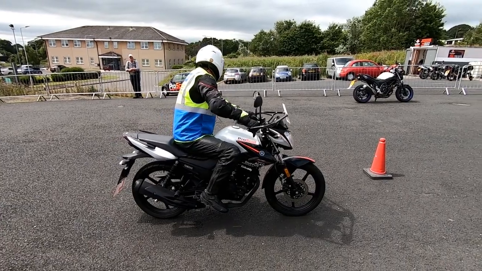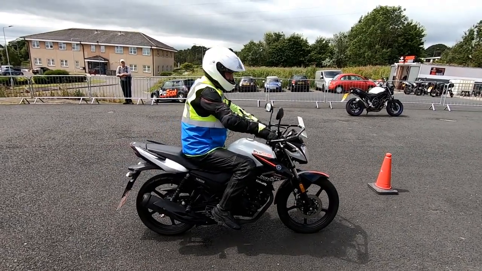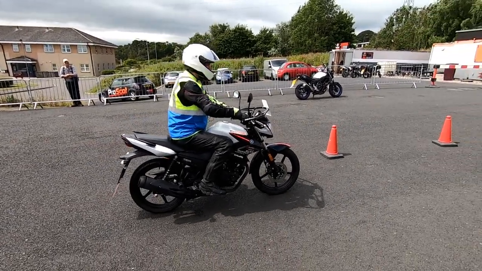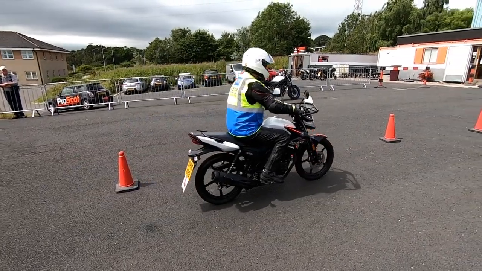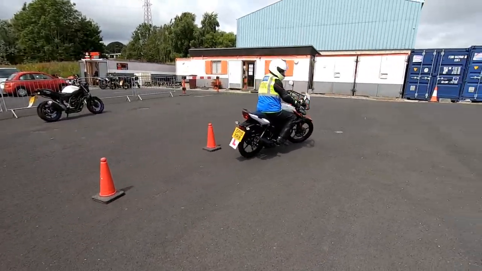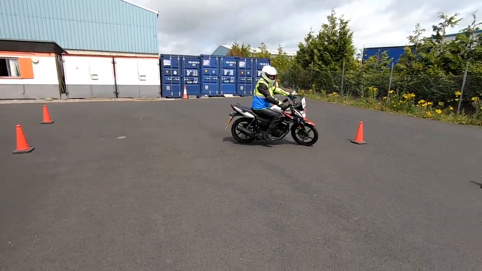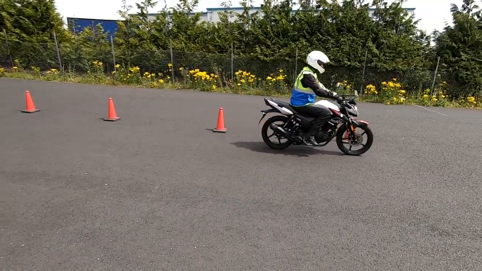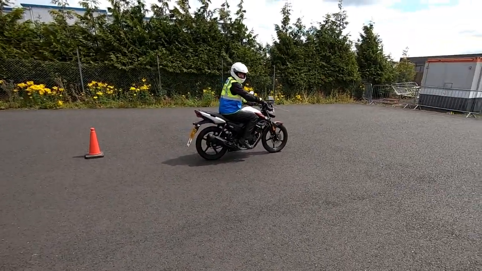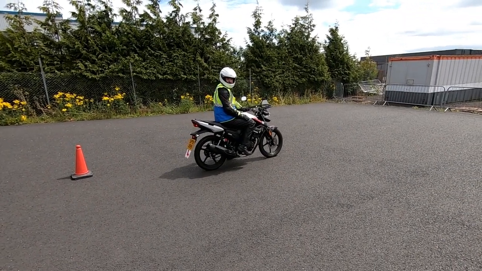So I'm doing my checks here: left blind spot, left mirror, looking ahead, right mirror, right blind spot, forward positively, shimmy to the left, start turning, looking where I'm going, straighten the bike up forward, and bring it to a controlled stop. Again, using all the controls we said earlier.